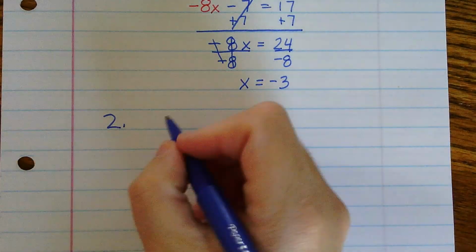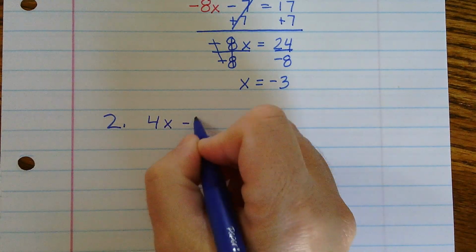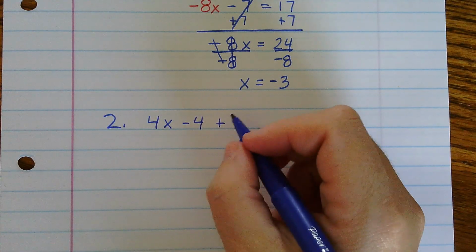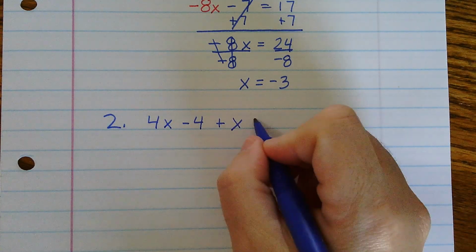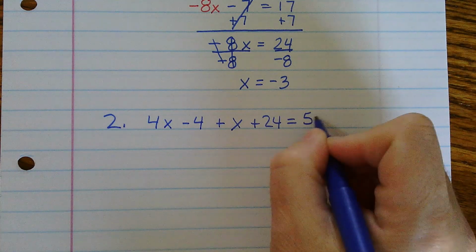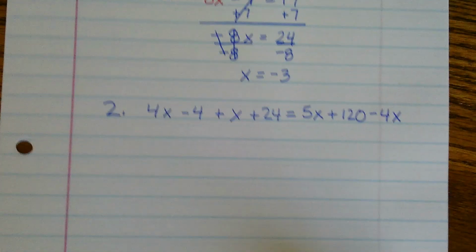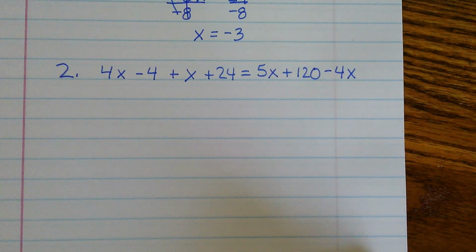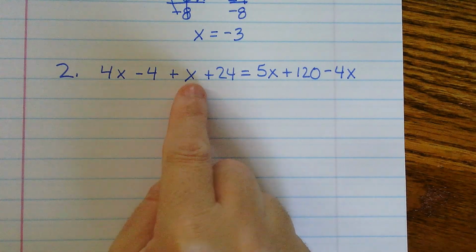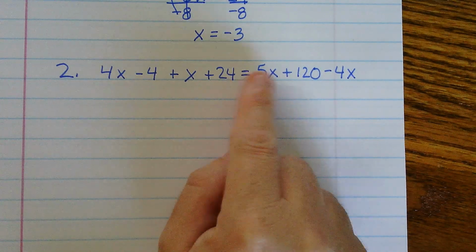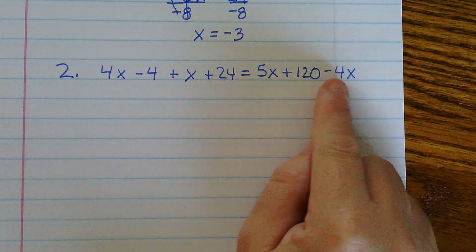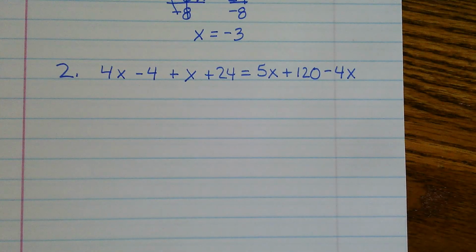Here's one more to go. This one, the terms are a little bit more mixed up. So we've got 4x minus 4 plus x plus 24 equals 5x plus 120 minus 4x. That's a long one. Fortunately for us, it's really not hard because now we know some skill. The first thing we need to do after we copy this down, make sure you write it down correctly. I'll write it again. 4x minus 4 plus x plus 24 all on the left. And then 5x plus 120 minus 4x on the right.